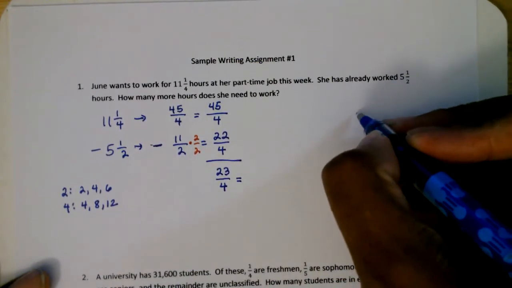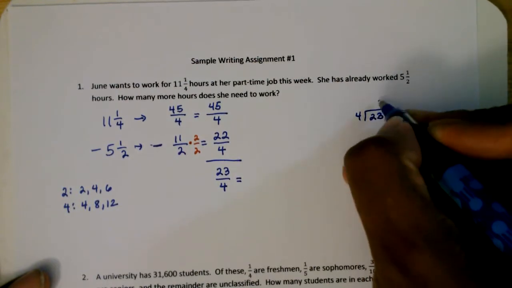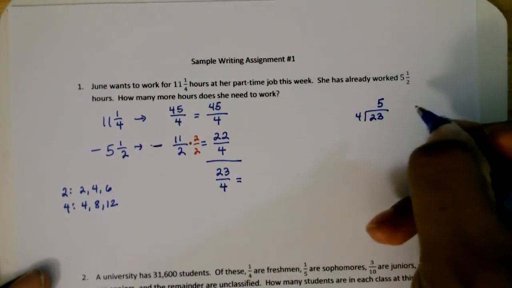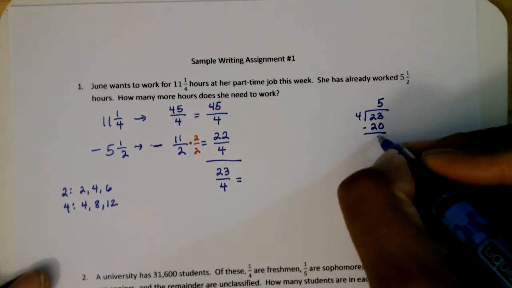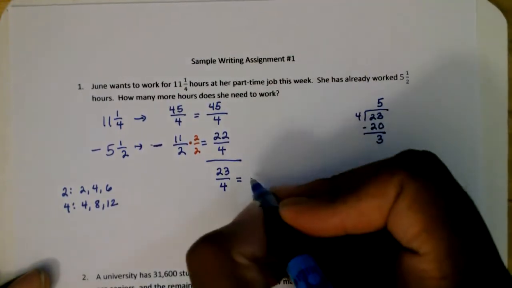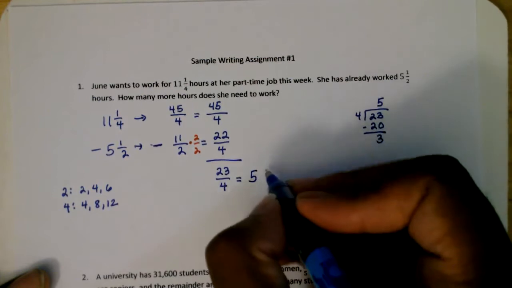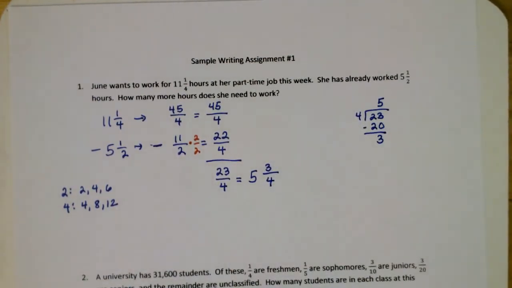Now I'll do this off to the side. Well, 4 goes into 23 5 times. And then 5 times 4 will be 20. Subtract 20 from 23, you'll get 3 left over. So that means the 5 will be the whole number, my remainder of 3 will be the numerator, and the denominator will be 4. So as a mixed number, it will be 5 3/4. So in this case, June would need to work 5 3/4 hours more for that week.